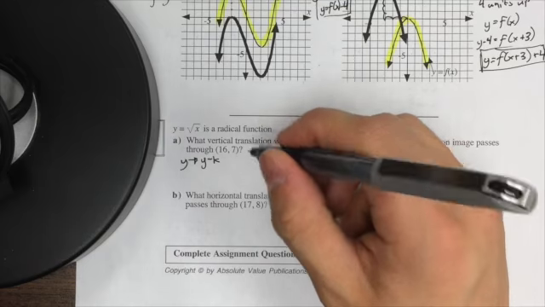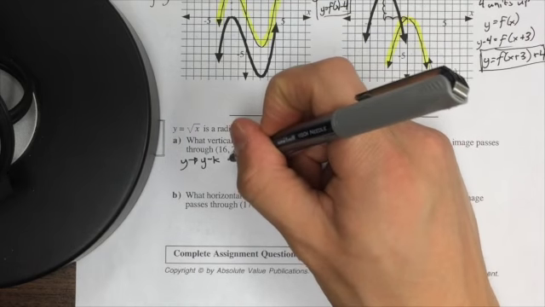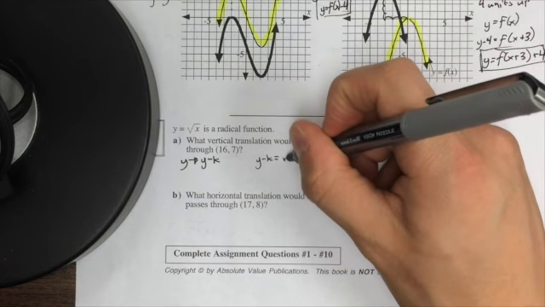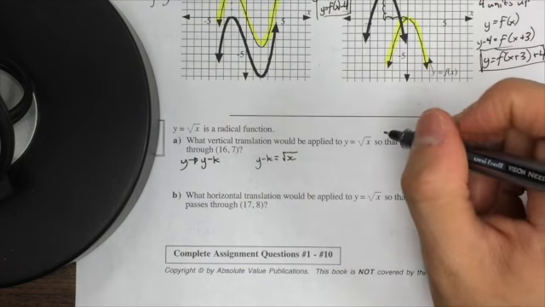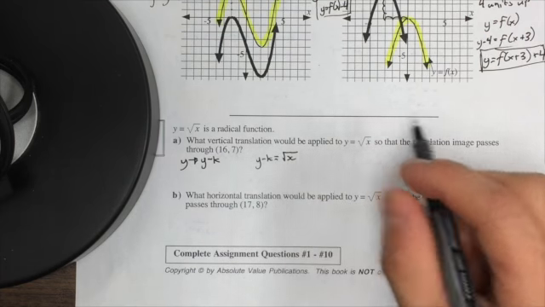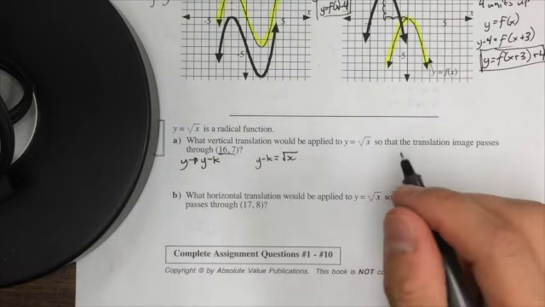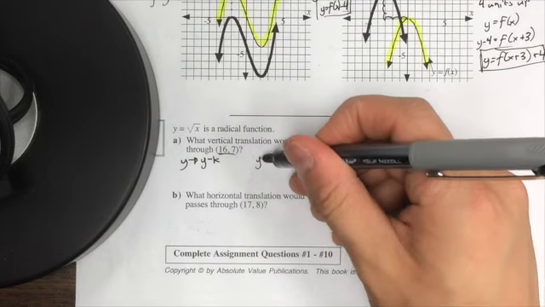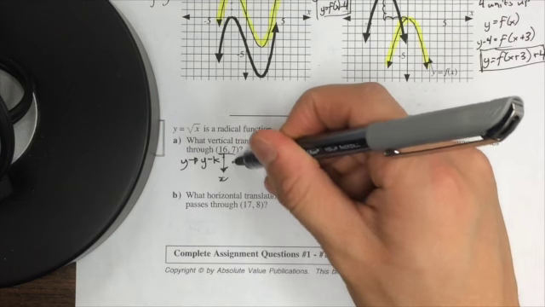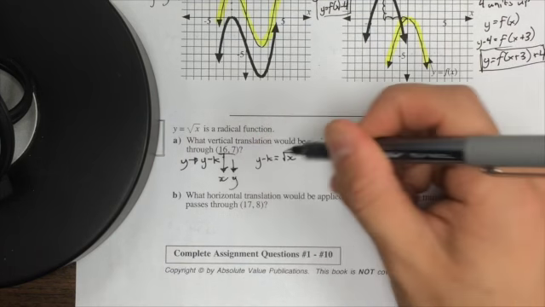In this case, y minus k is equal to the square root of x. All we do is replace our values of y and x with our points 16 and 7. 16 is my x value, 7 is my y value.